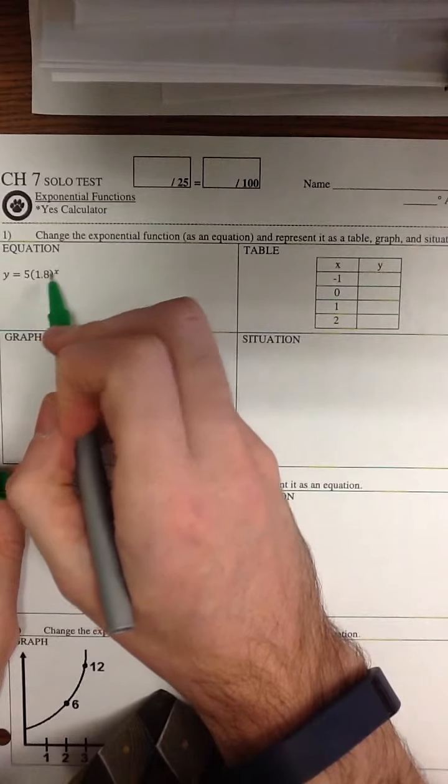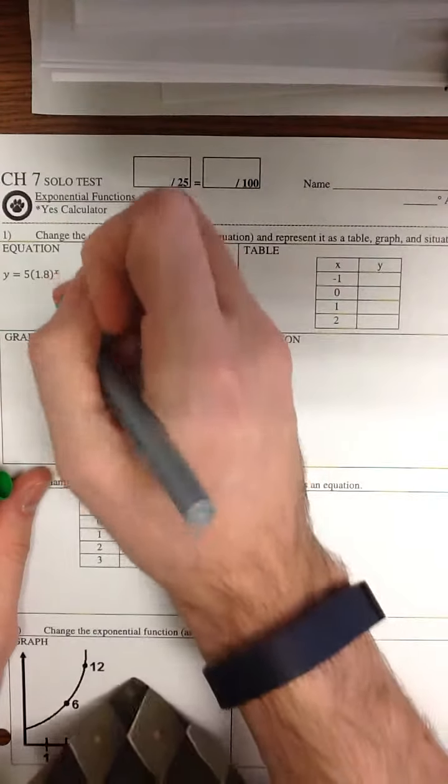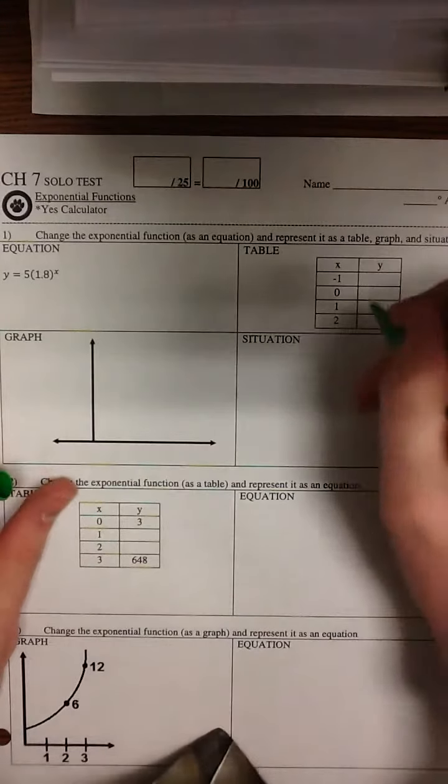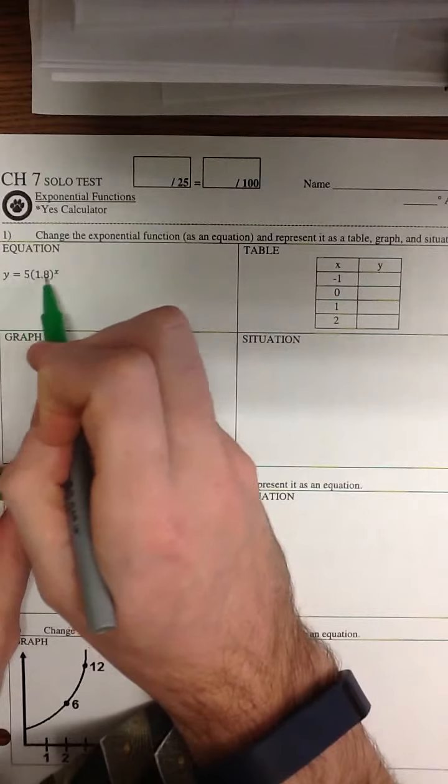5 times 1.8 to the 0th power. And remember, anything to the 0 power is 1. If we want, we can type it in the calculator too, but we're going to end up, this part is 1, so 5 times 1 is 5.